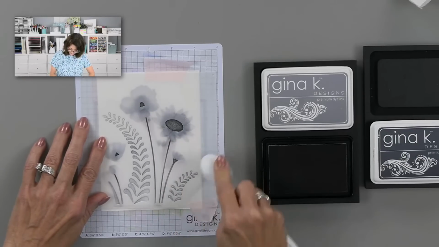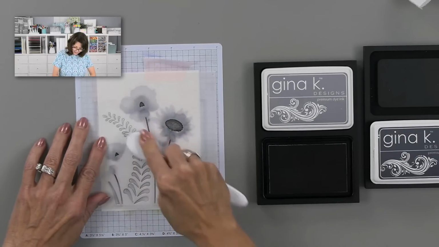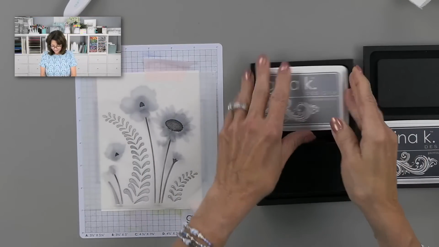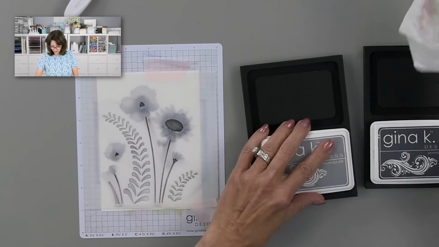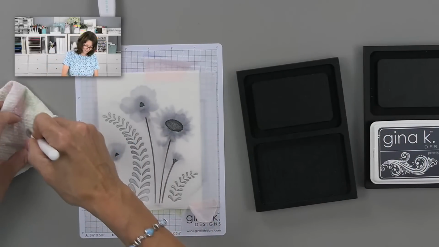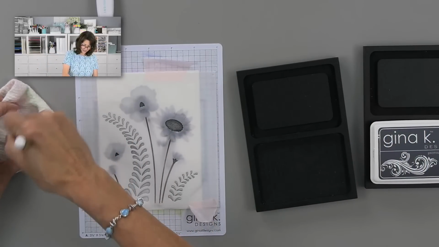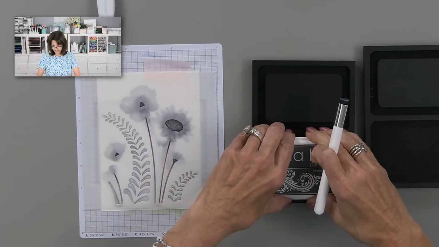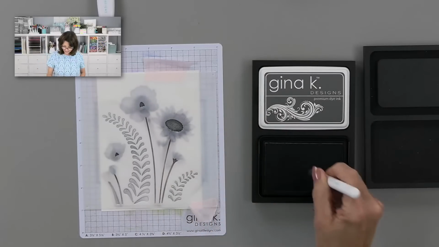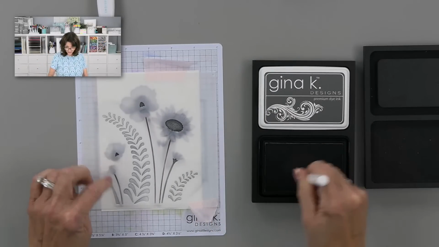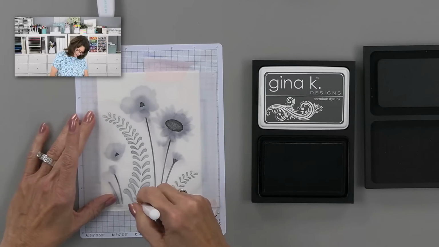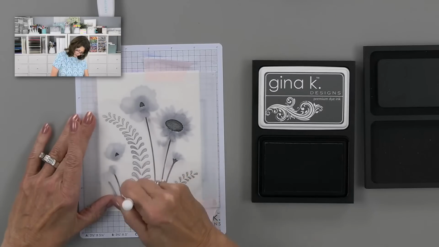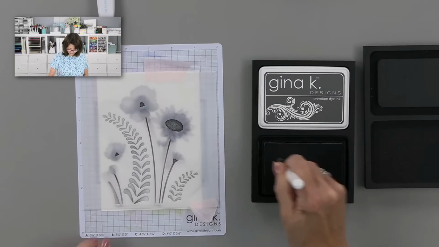This is working. Now I think we need to do more of a two-tone on these leaves, so I'm just going to wipe this slate off on my paper towel over here, and then I'm going to go back to Stormy Sky, and I'm going to add some Stormy Sky going up the center, just to kind of add depth into where the leaves kind of go into where the stem is.